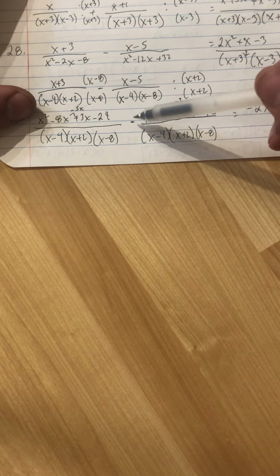And then negative 24 minus negative 10 is going to be negative 24 plus 10, which is negative 14. Then you've got x minus 4, x plus 2, x minus 8. Okay, so that's your answer right there. You could factor out 2 from here, so you would just have negative 2 parentheses x plus 7. Okay, that's it for 28.